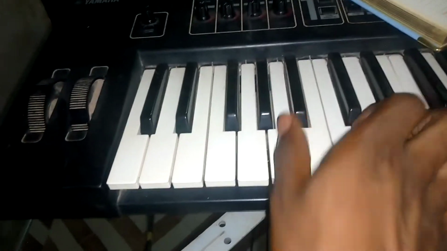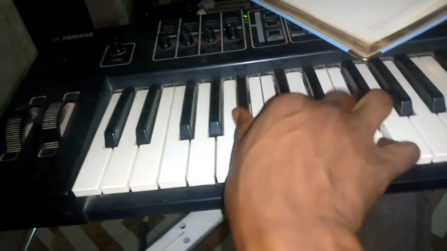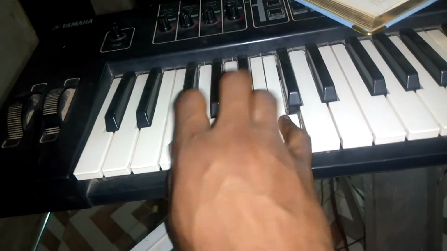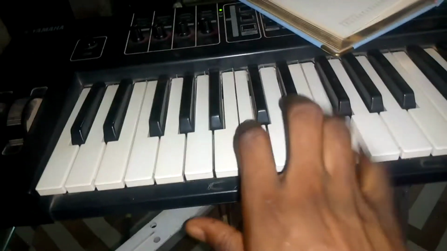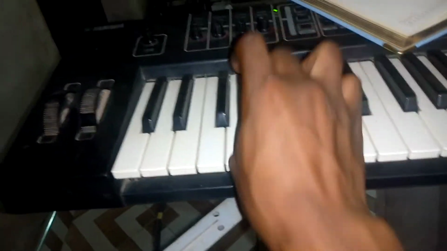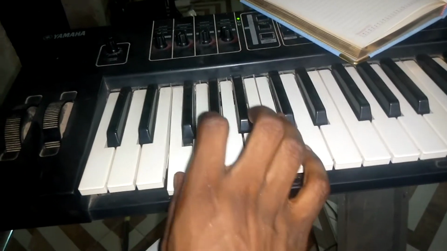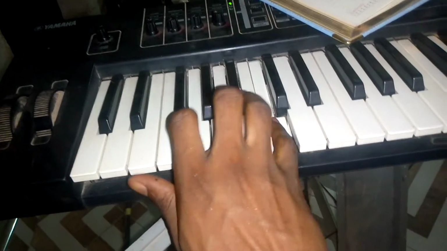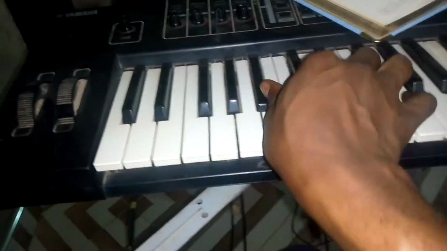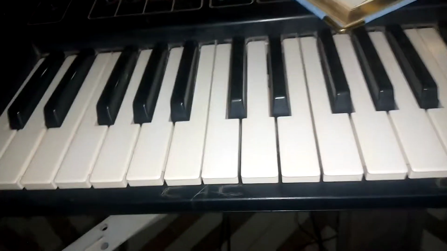You see, do, ti, la, so, fa. Then you come here, mi, re, do, re, mi, fa, so, la, ti, do, ti, la, so, fa, mi, re, do. That's the correct fingering. Do, re, mi, fa, so, la, ti, do, ti, la, so, fa, mi, re, do. You see how it is? Yeah, that is how it is.